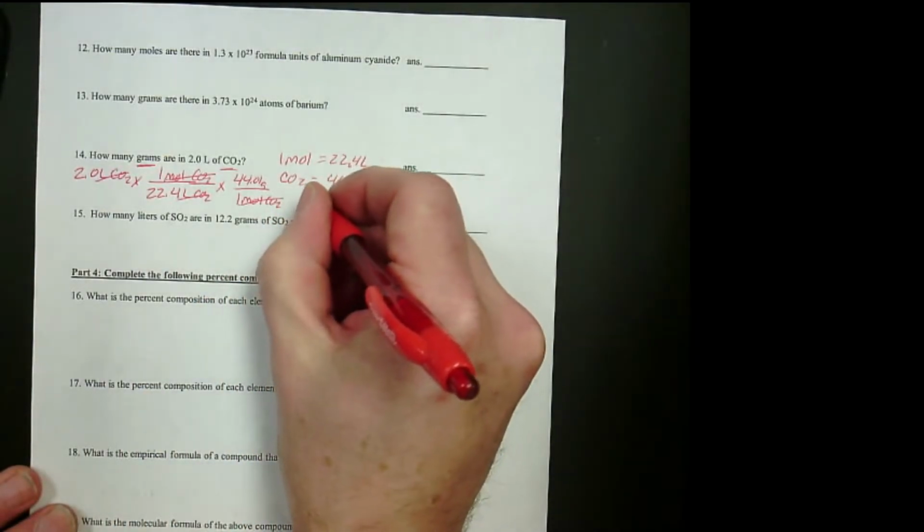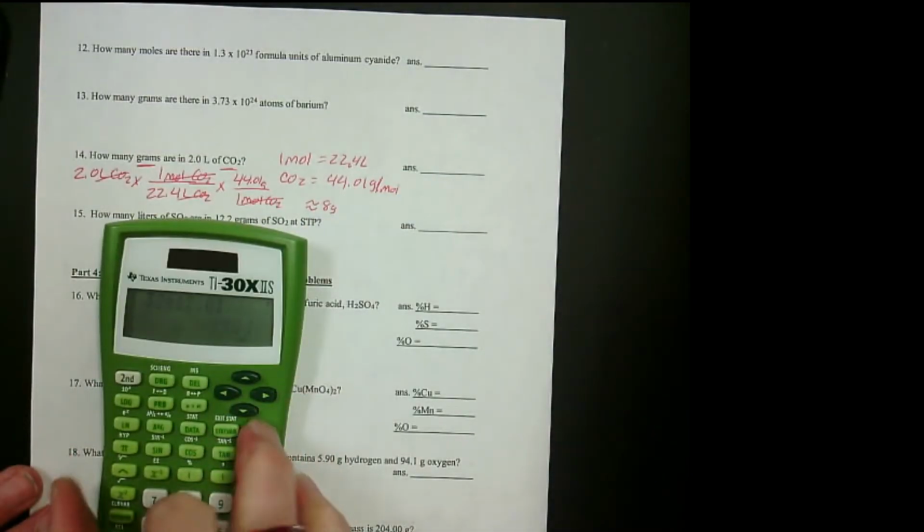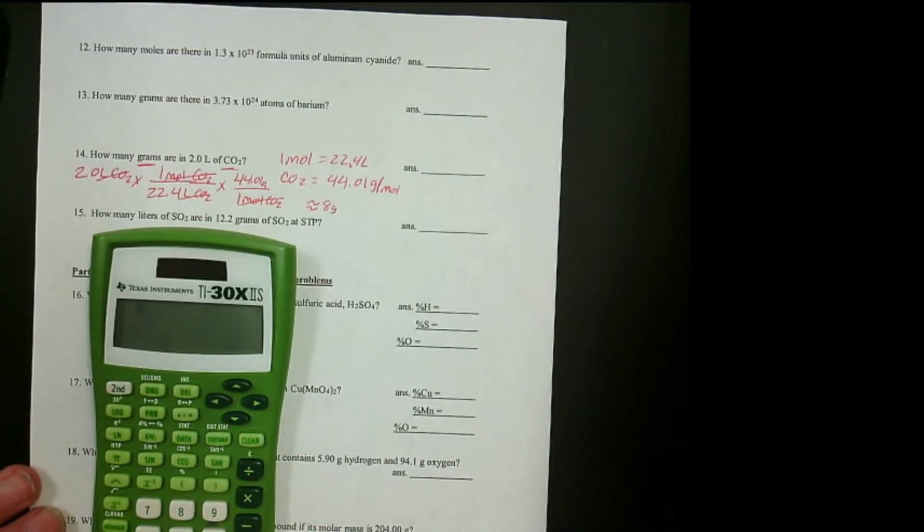That's going to get rid of that and that. And so I'm going to actually multiply 2 times 44, it's going to get you 88, and I get a little 0.01 here, and divide by 22. So my number should be somewhere around 8 grams. So I'm going to do my little approximation here, and now I'm going to actually pull up my calculator. We'll do the punchy and see how close we are.